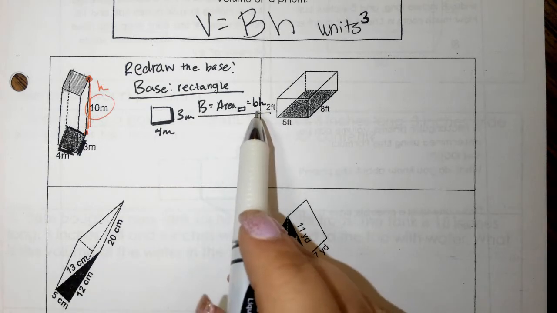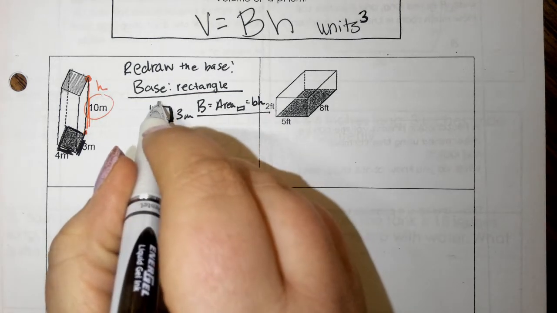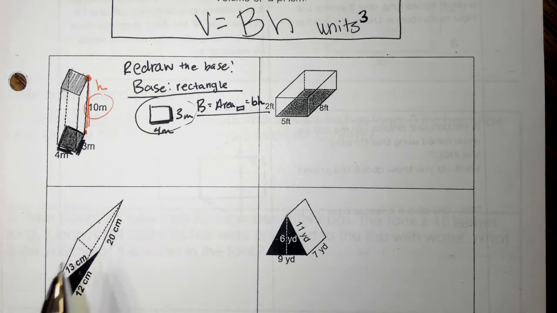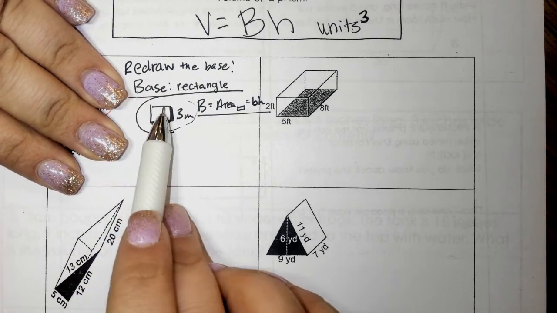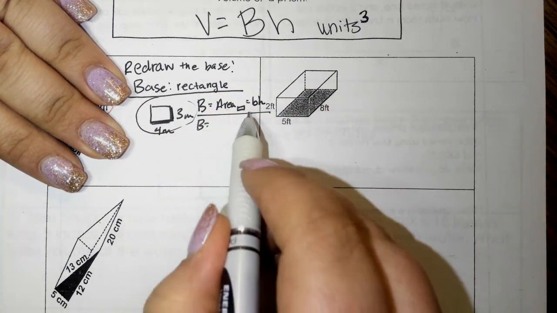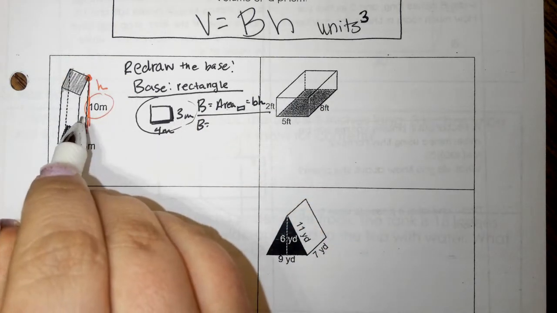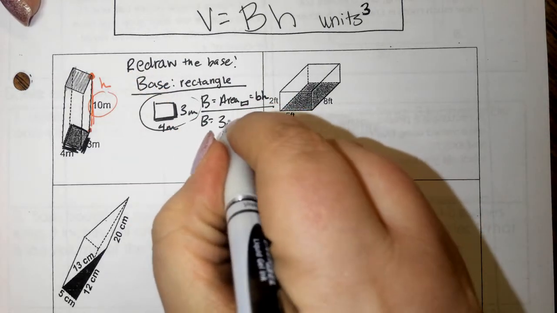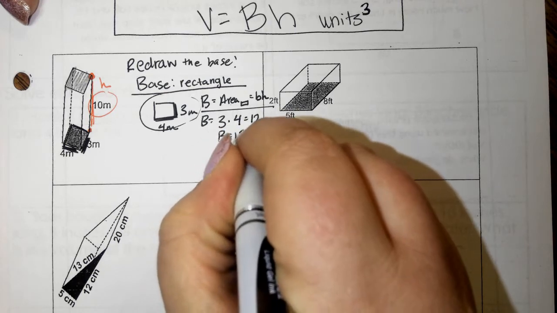Now, the base and the height for my area have to come from the rectangle we redrew, the base that we redrew. We're not looking at the 3D shape because I want to find the area of the base, so all of my numbers must come from the base. So I can say, instead of base times height, I can say 4 times 3. I'm not using the 10 because that doesn't come from the base, that comes from the prism. So we've got 3 times 4, which is 12. So the area of the base is 12.